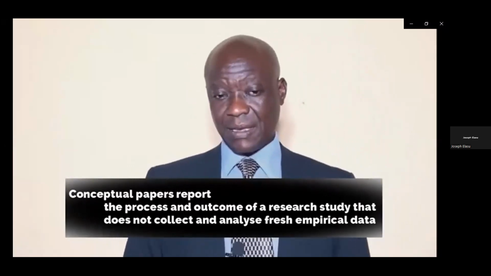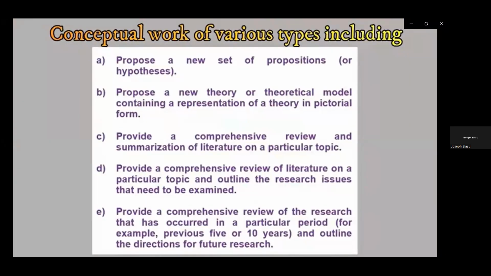But these papers may undertake conceptual work of various types, including proposing a new set of propositions and or hypotheses, proposing a new theory or theoretical model containing a representation of a theory in pictorial form, and providing a comprehensive review and summarization of literature on a particular topic and outlining the research issues that need to be examined or analyzed, ladies and gentlemen.